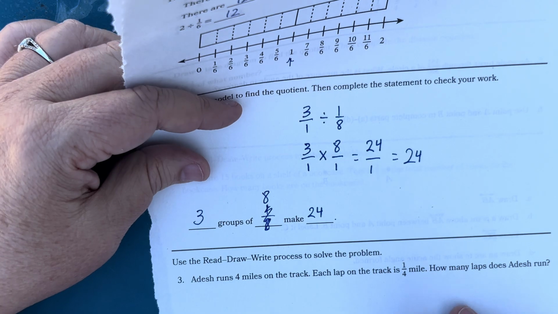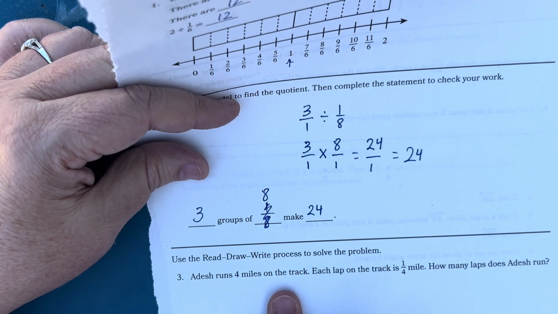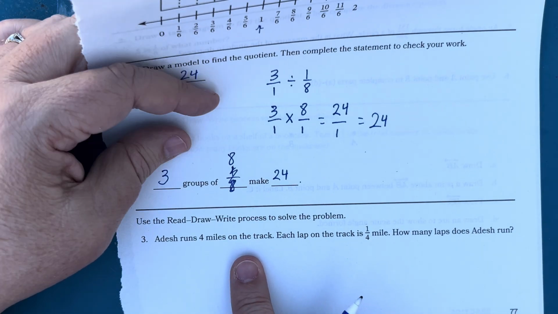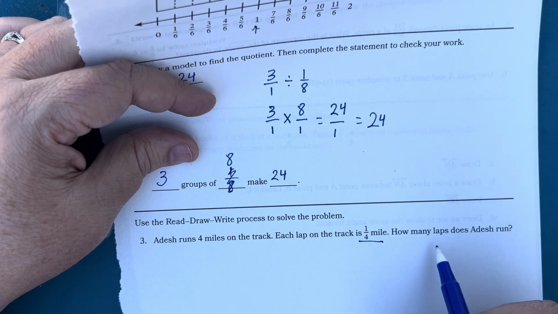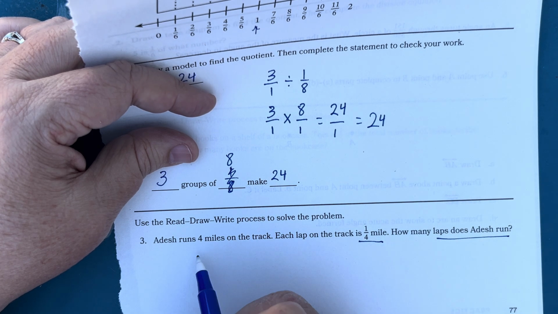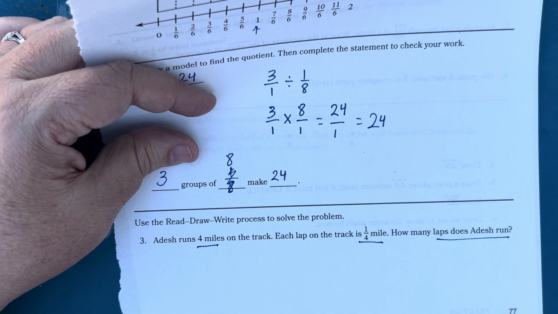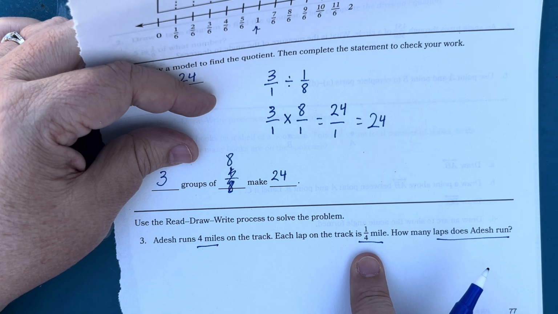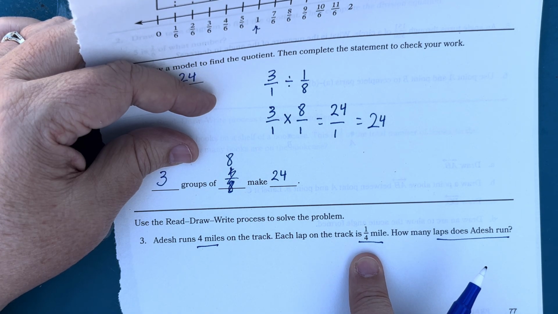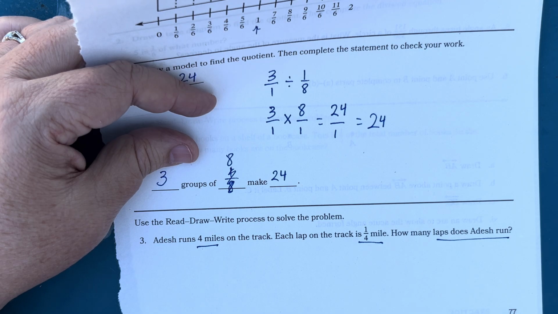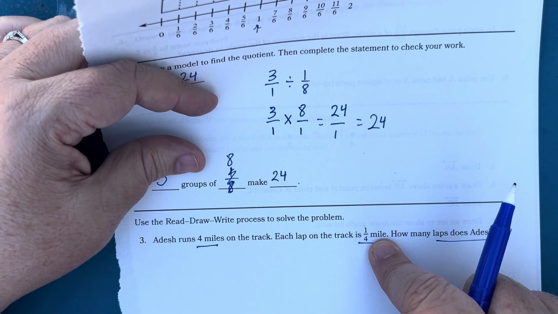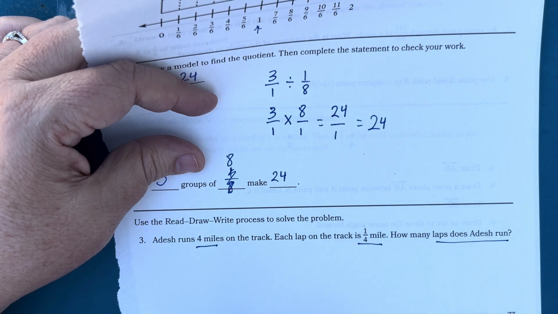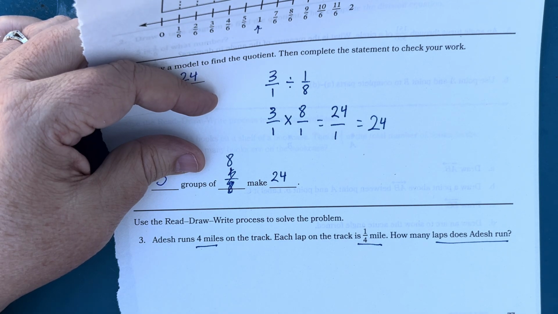Okay, looking at this one, Adesh runs 4 miles on the track. Each lap on the track is 1/4 of a mile. How many laps does he run? So he runs 4 miles on the track, and then we're going to divide that by 1/4, which we know that dividing by 1/4 is like multiplying by 4, right? So you should be thinking 16, okay?